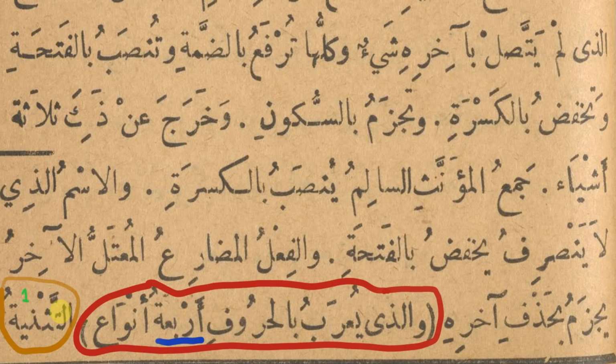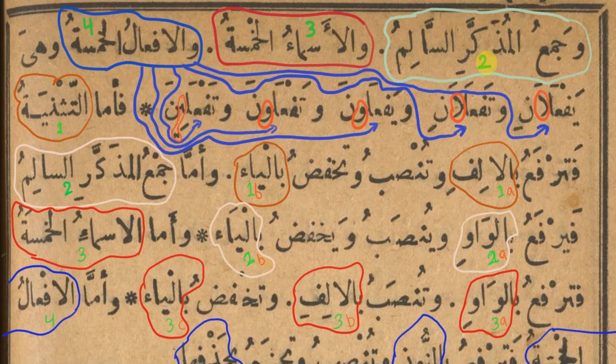The first one is تثنية, the dual case. The second one is جمع المذكر السالم, the sound masculine plural. So this here is number one, and this here is number two. والأسماء الخمسة, and the five nouns. We discussed these before. This is number three, the third type. والأفعال الخمسة, this is the fourth type, which is the five verbs.